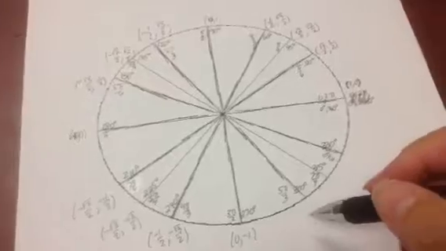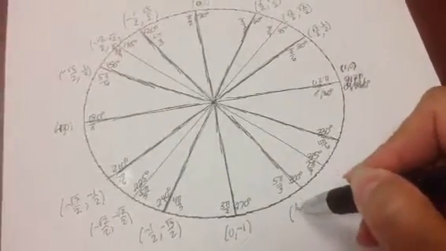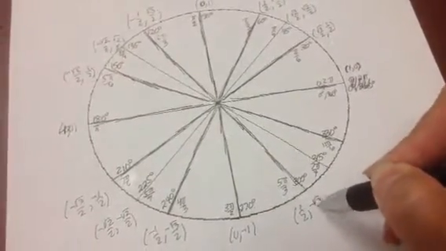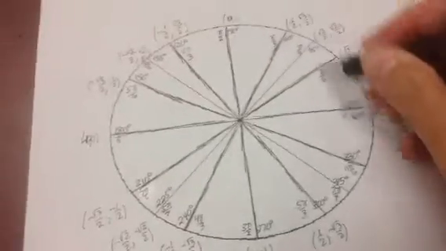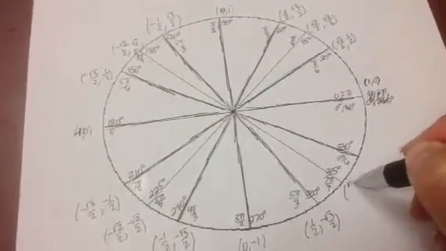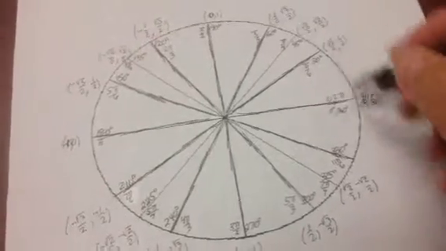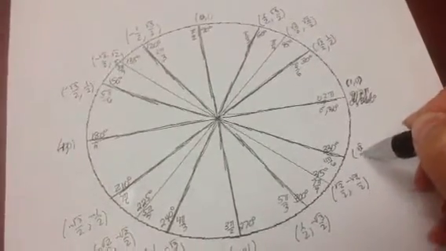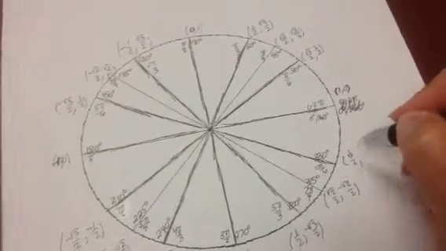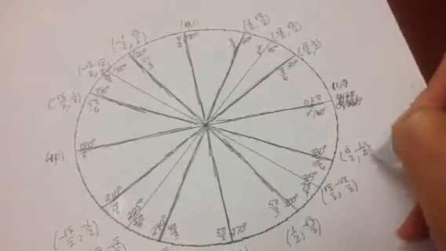Over here, all these x's are going to be positive, but the y's are going to be negative. So the x is going to be positive. The y is going to be negative. The x is positive, and the y is negative.